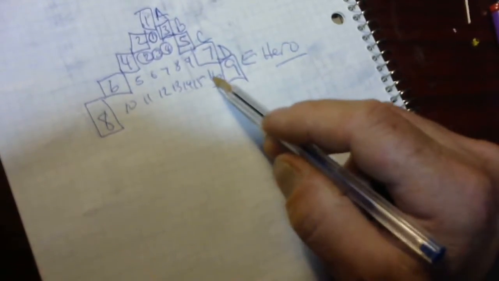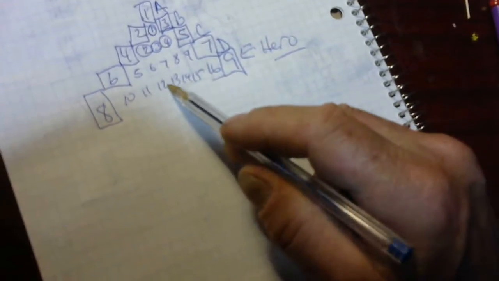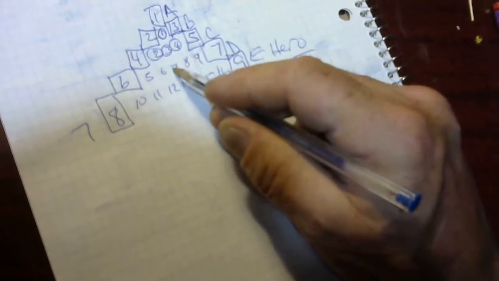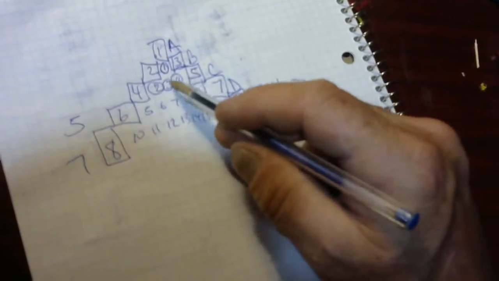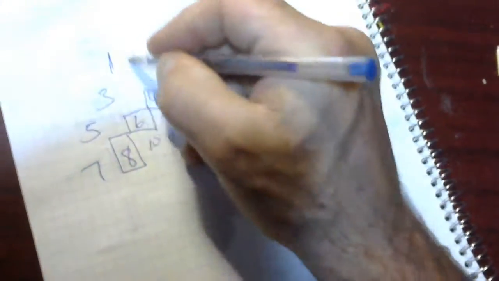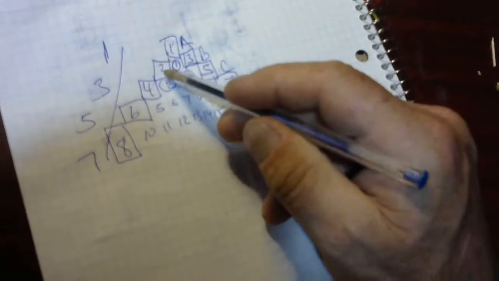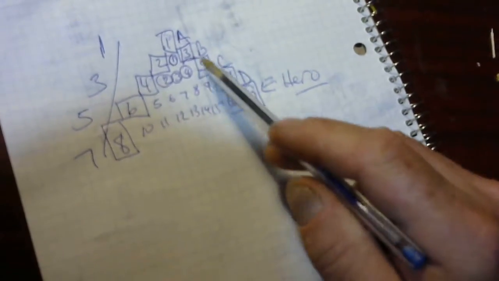Okay, 16 empty spaces. 1, 2, 3, 4, 5, 6, 7 in this area. 1, 2, 3, 4, 5 in this area. Right? 1, 2, 3 in this area, and 1 in this area. And this is basically 1, 2, 3, 4, 5, 6, 7, 8, 9. 9 numbers used.